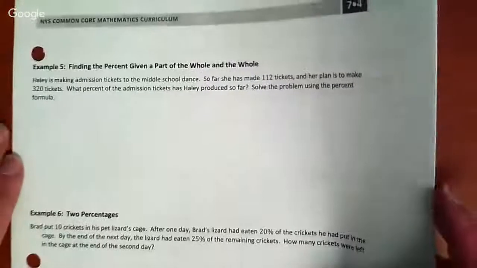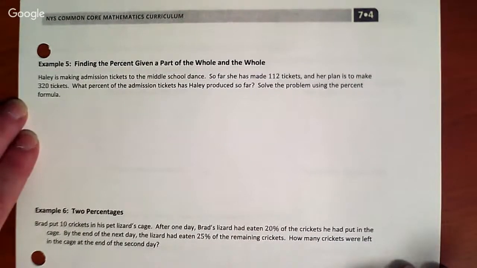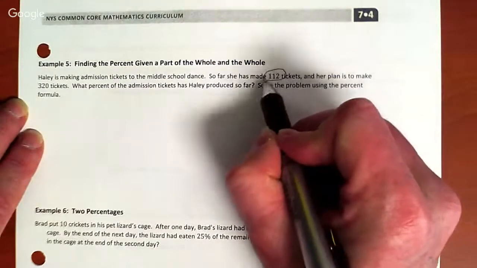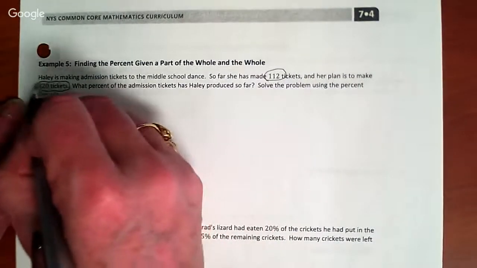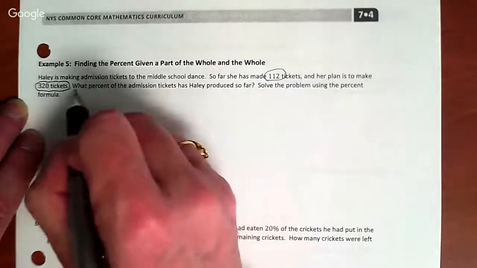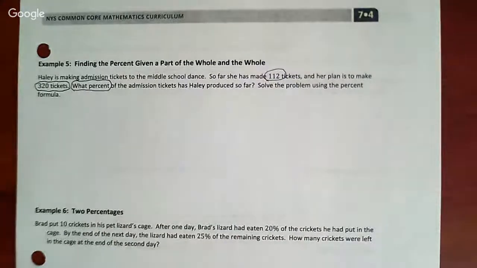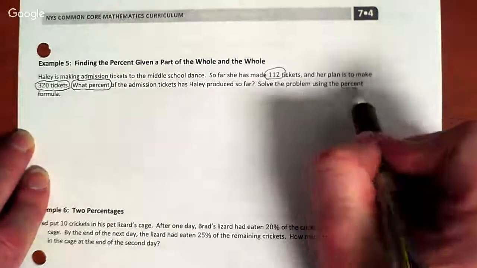Okay. Our next example, we have two left. Our first one is Haley is making admission tickets to the middle school dance. And so far she's made 112 tickets. And her plan is to make 320 tickets. Okay. It says what percent? You should always be circling three things. Of the admission tickets has Haley produced so far? Solve the problem using our percent formula.